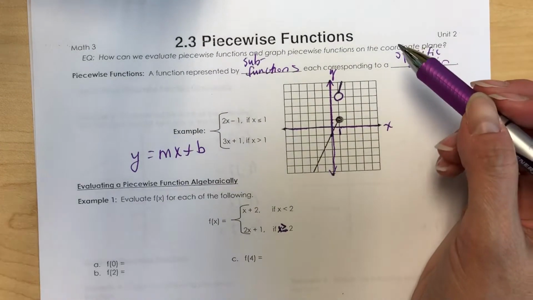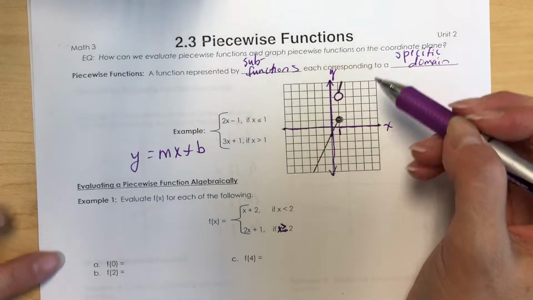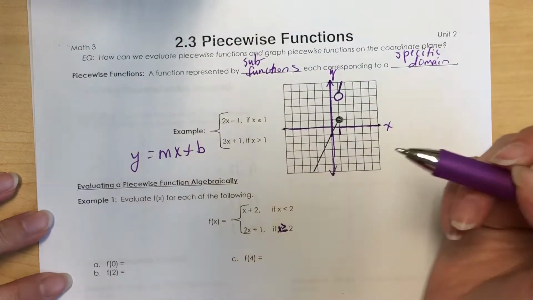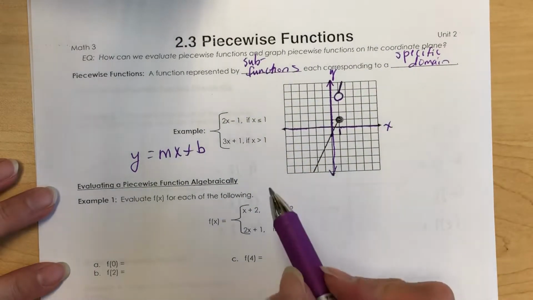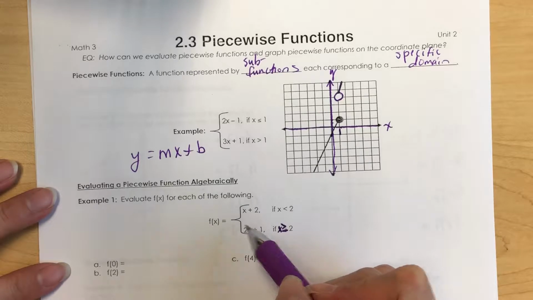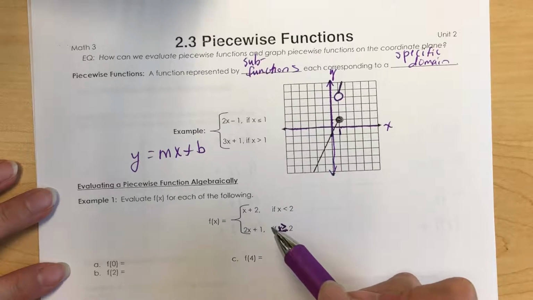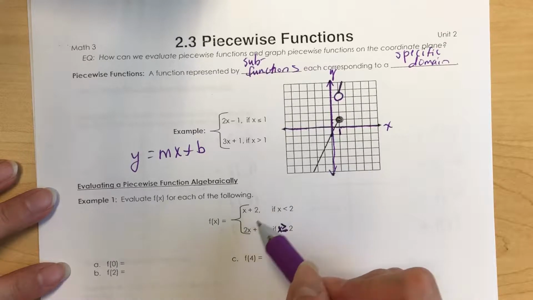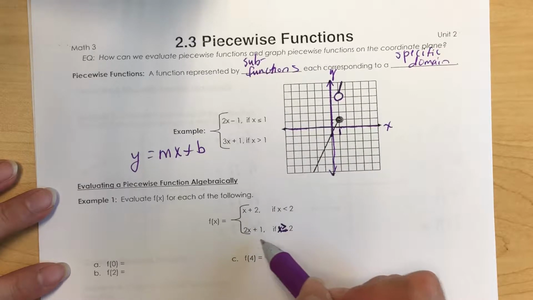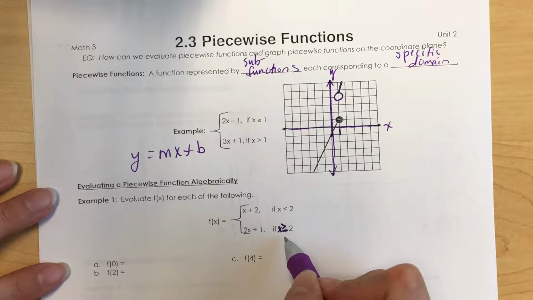We're going to be graphing some of these, but we're going to start by just getting some practice with reading them and evaluating them. In example 1, we're going to evaluate f of x for each of the following. f of x in this problem is defined to be x plus 2 if x is less than 2. It's defined to be 2x plus 1 if x is greater than or equal to 2.